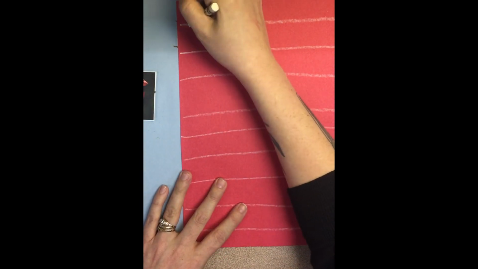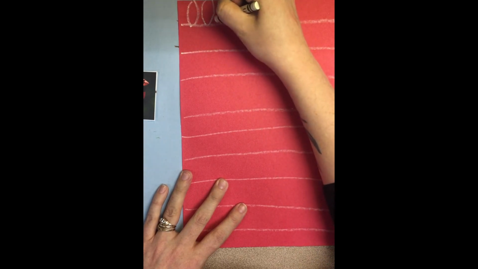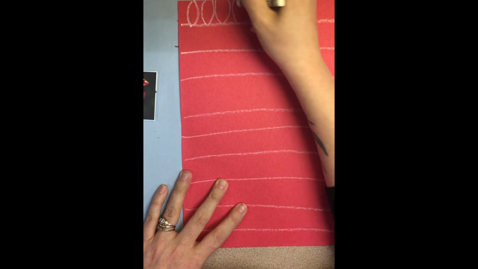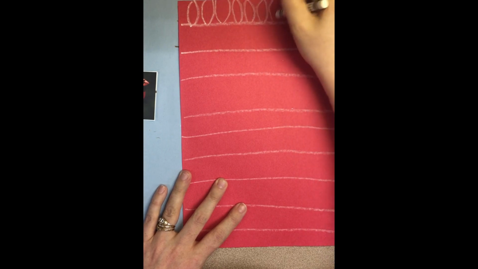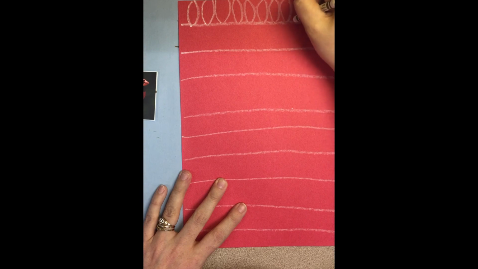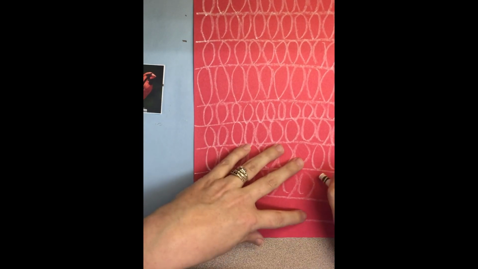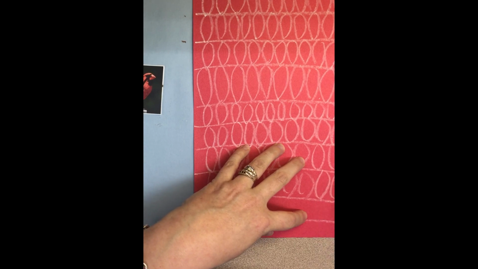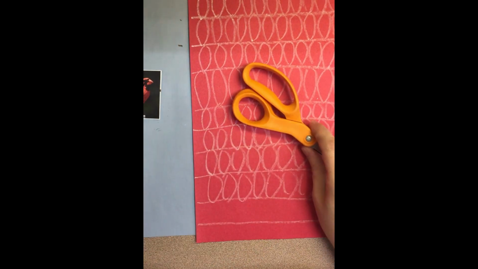And then what you'll do is you're just going to go in and make these little shapes. Don't waste your paper. Make sure that each one touches the other one. And these are going to be your feathers. Once you have quite a few, you're going to get a pair of scissors, and you're just going to start cutting these out.